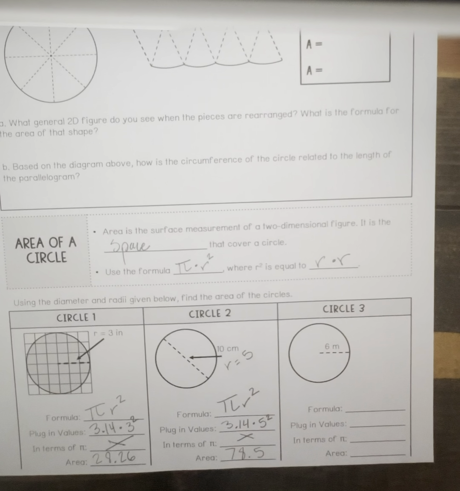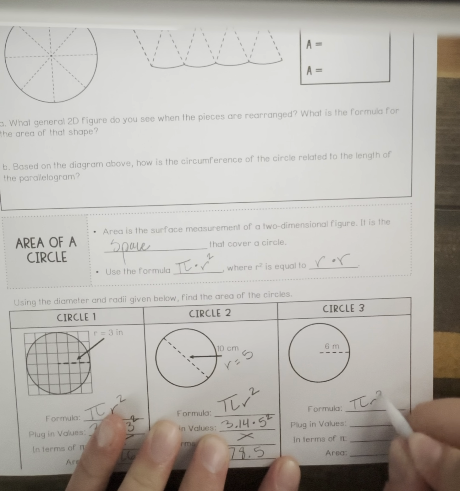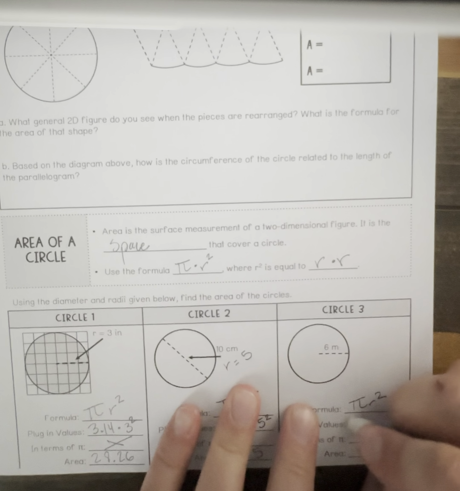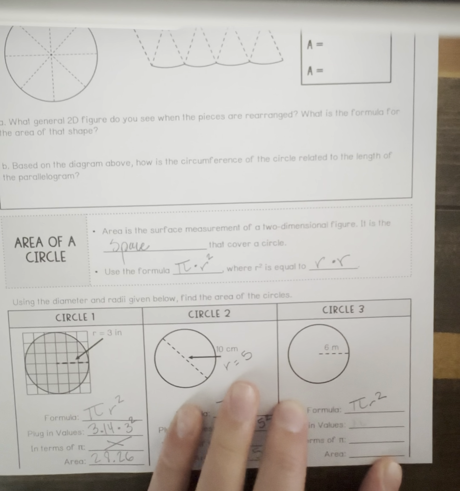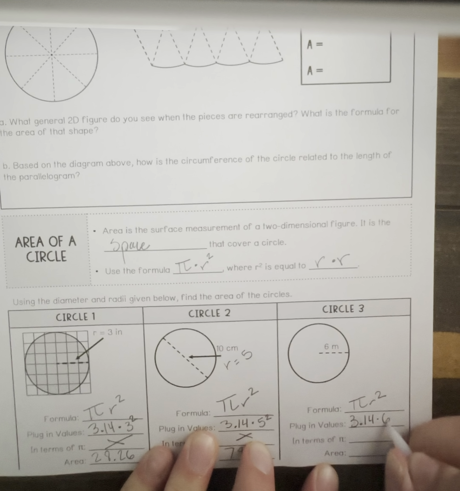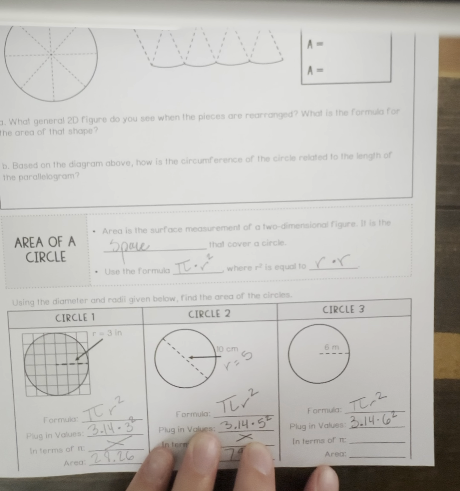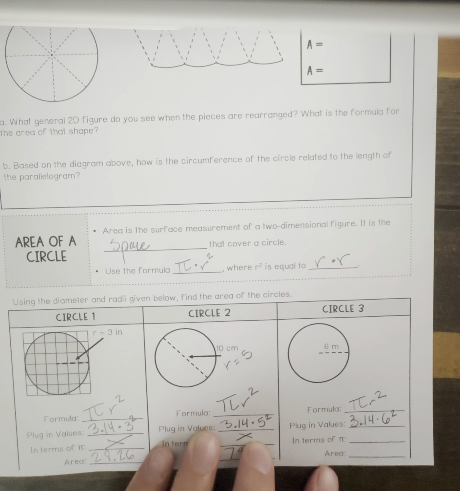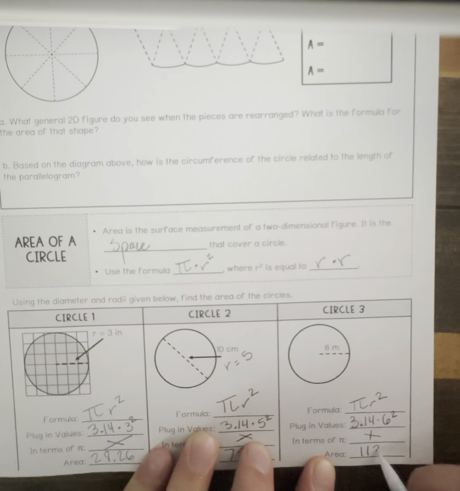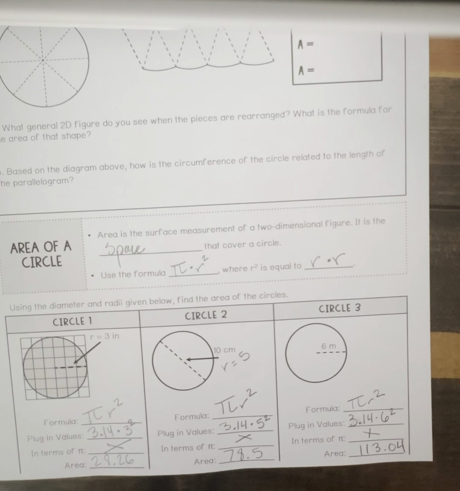All right. The formula should have been pi r squared. Plug in my values: 3.14 times 6 squared. Type that in, and we get 113.04.